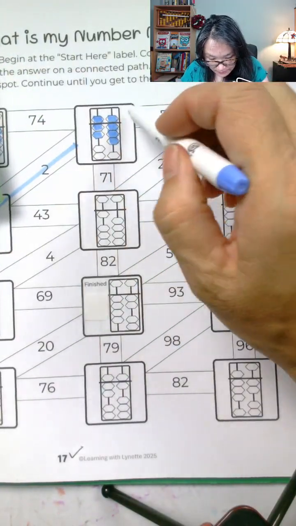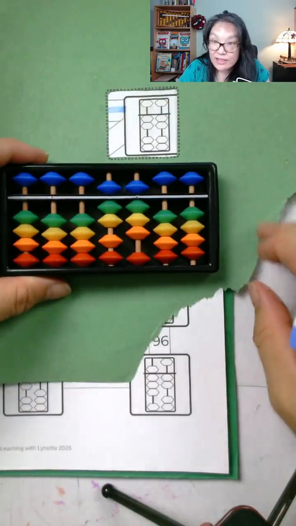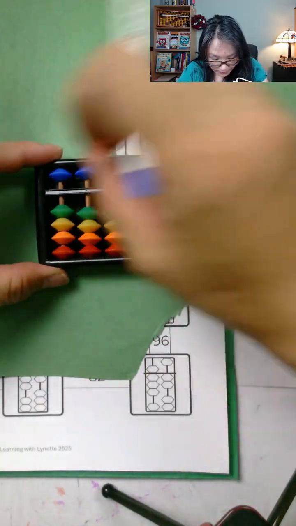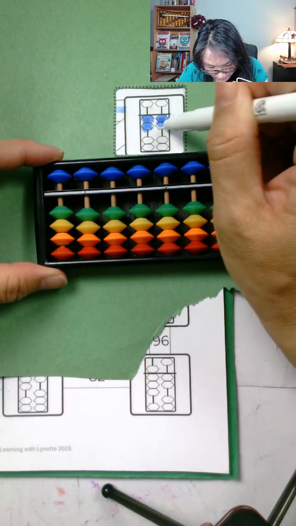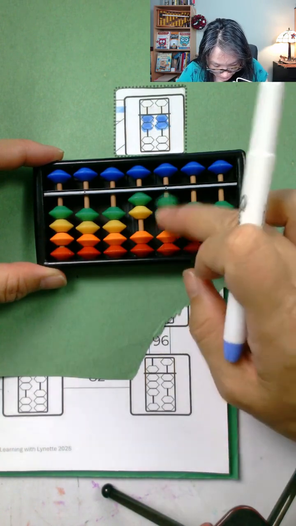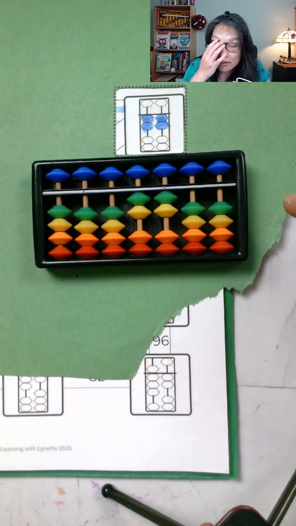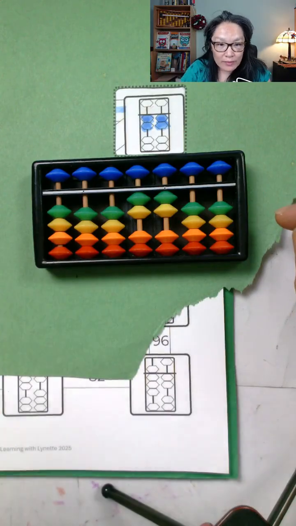78 takes me to this. And then we have this number. This is an easy number. We have our 10s and we have our 1s. What number do we think that is? Thank you, Andrew, for the heart. Thank you for checking in.